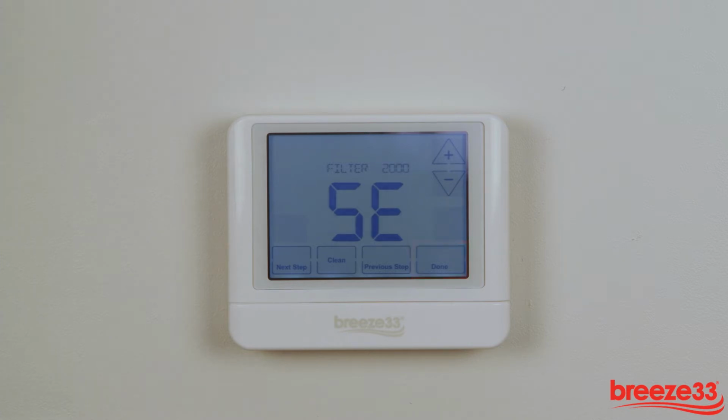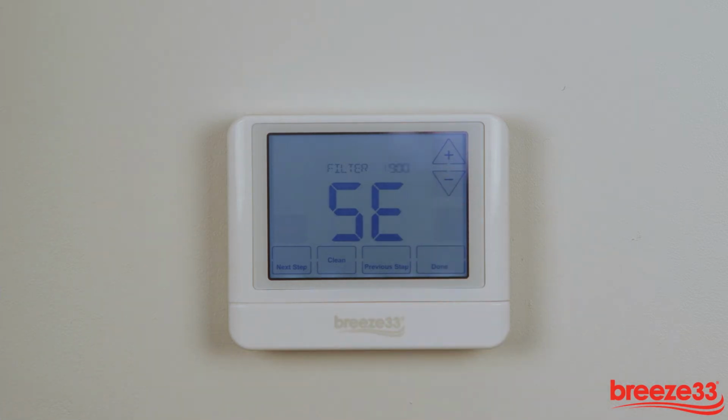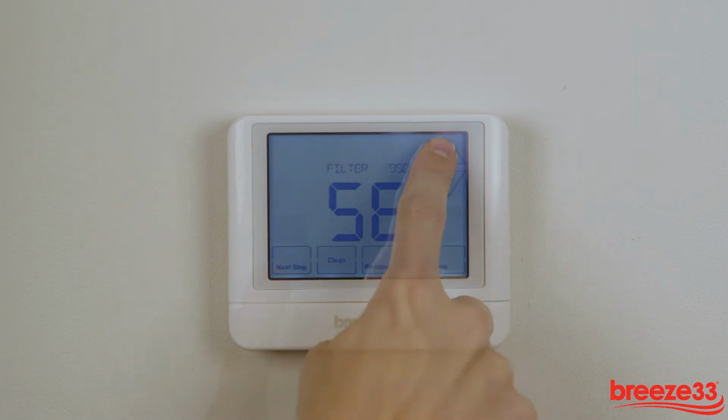Filter Change Reminder. This feature will flash a reminder in the display after the elapsed runtime to remind the user to change the filter. The setting of Off will disable this feature. The LCD will show Filter Off SE. You can adjust the filter change reminder from off to 2,000 hours of runtime in 50-hour increments.